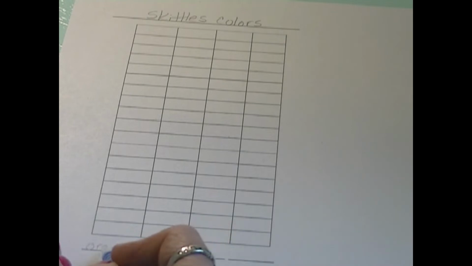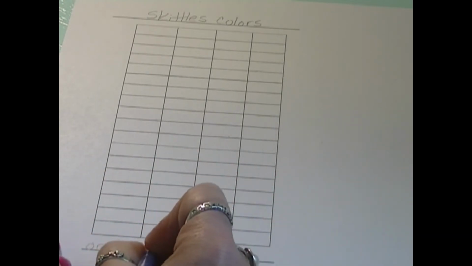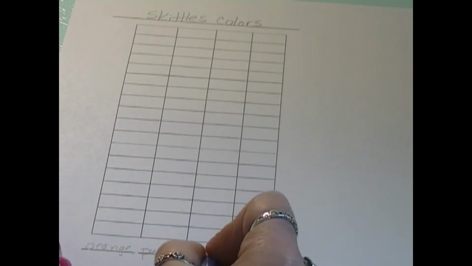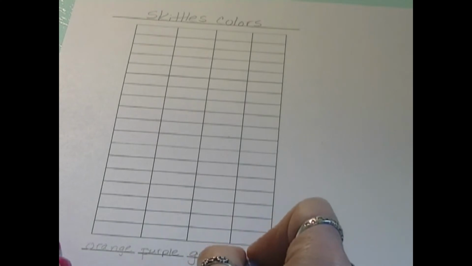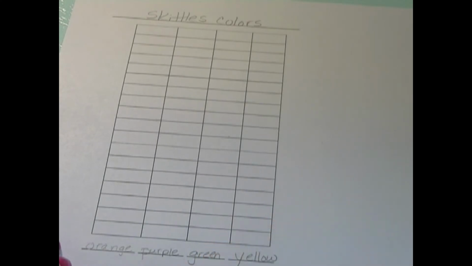You do not have to put these from least to greatest. It really is okay. We had purple. We had green, and we had yellow Skittles. Okay, right now I'm getting really close. I almost have everything I need in order to make a graph. The last thing I need is what we call a scale.